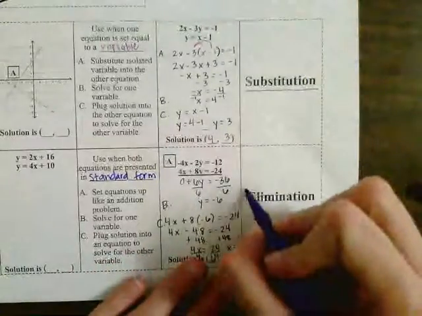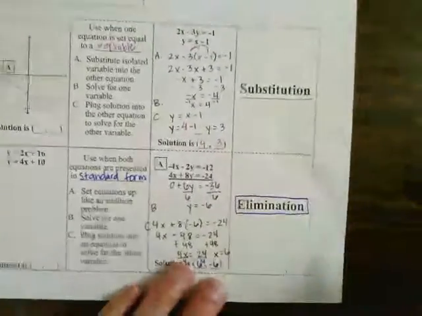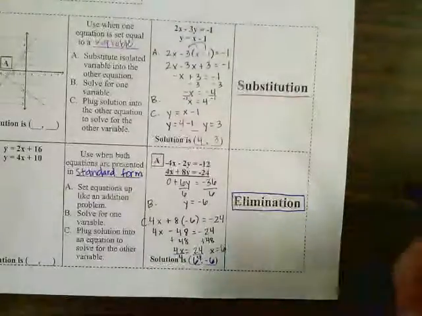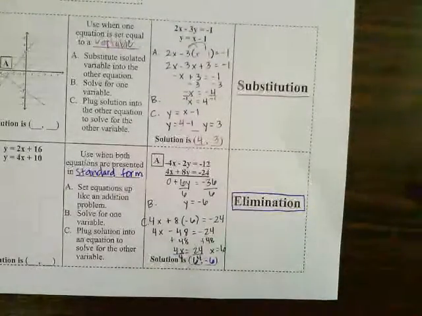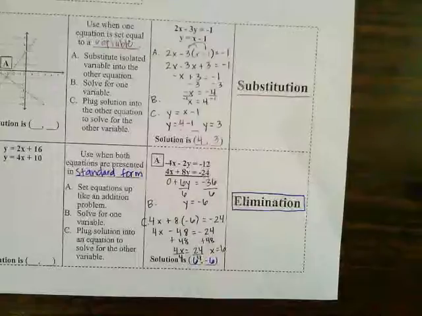Okay, and this is the elimination method. It eliminates one of the variables and then you plug into the other. Okay, I hope these examples helped you a little bit.